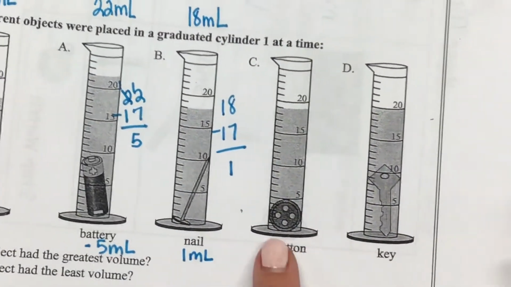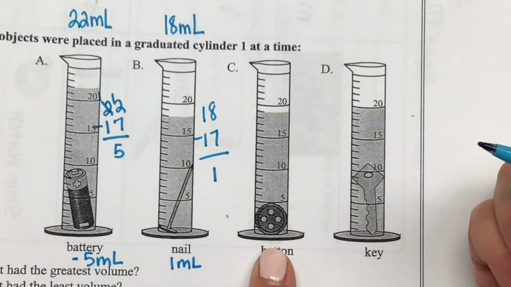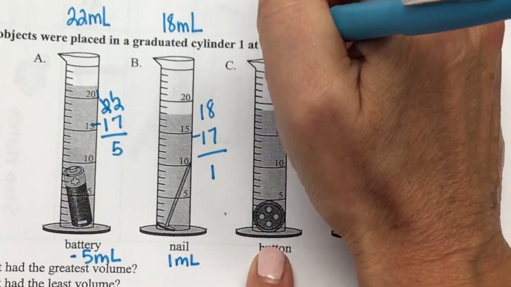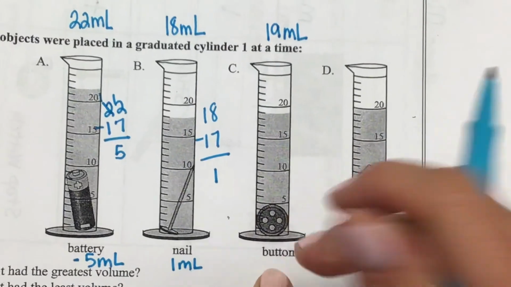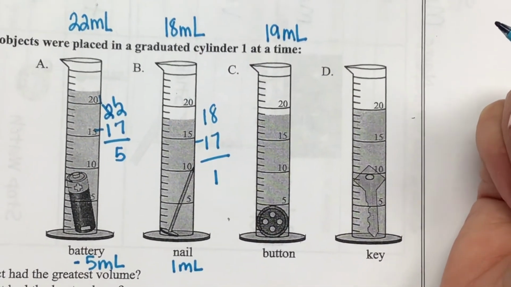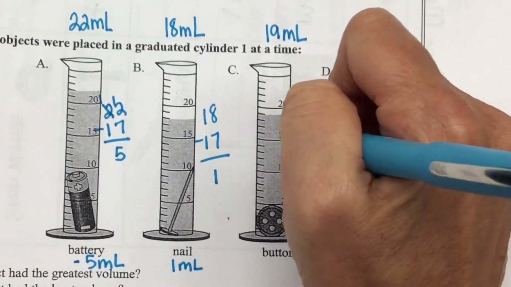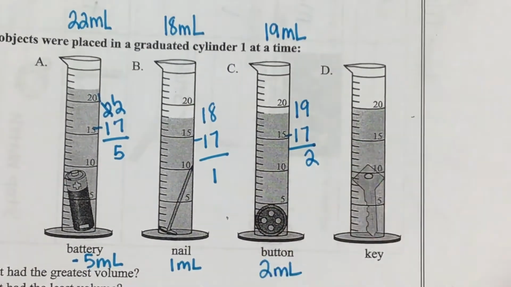Okay, what about the button? What did the water rise to for the button? Levi? 19 milliliters. Okay, what is the volume of just the button? Who knows the volume of just the button? Morgan? 2. It's 19 minus the 17, which leaves us with 2 milliliters.